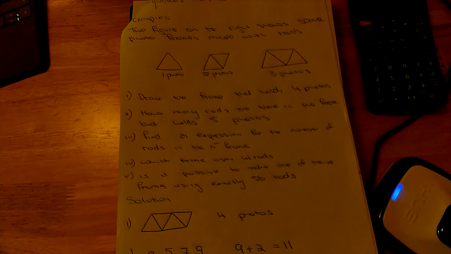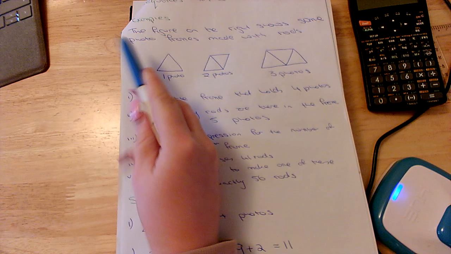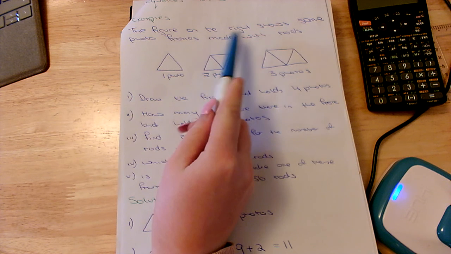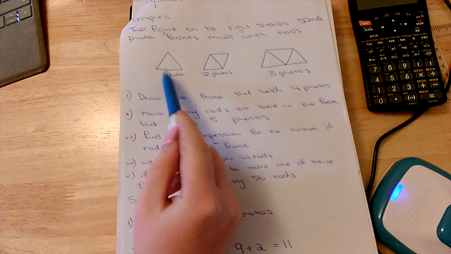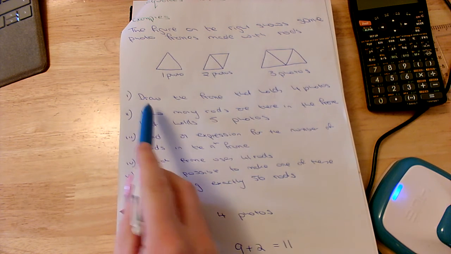Okay, so I'm going to go through sequences formed from shapes. It shows some photo frames made with rods. So I have 1 photo, 2 photos, 3 photos. Okay, so I'm asked to draw the frame that holds 4 photos.